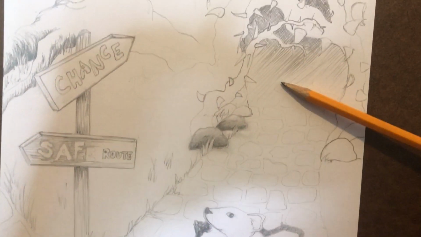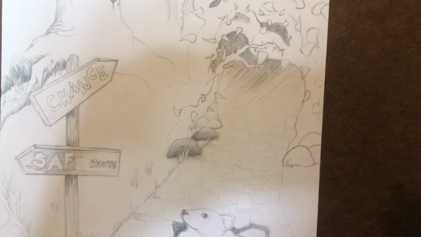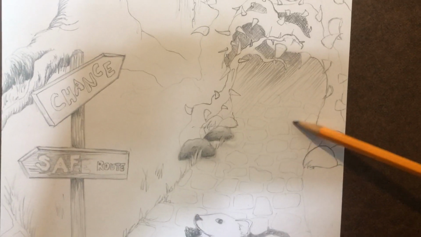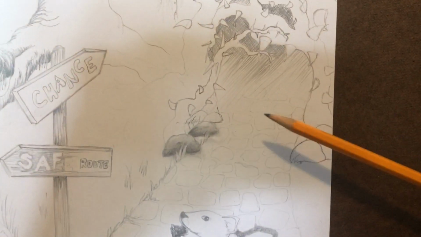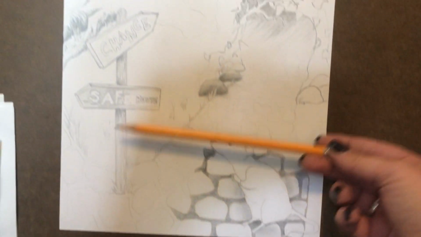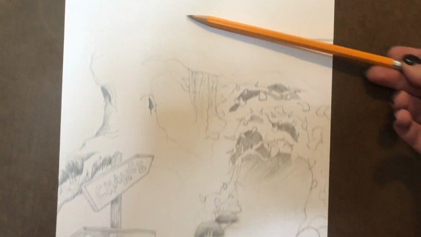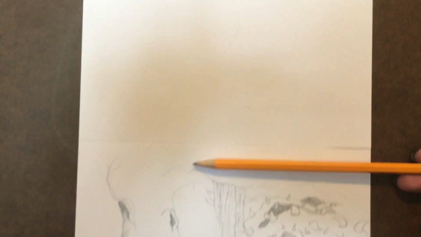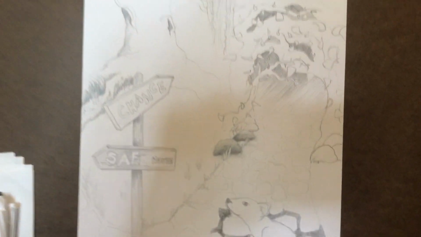Everything that recedes into space, that goes back further away from you, is going to not have as much detail. So this is my foreground. Okay, we're getting towards the middle ground. This cheese castle might not be that detailed once I get to it because it's way farther away.